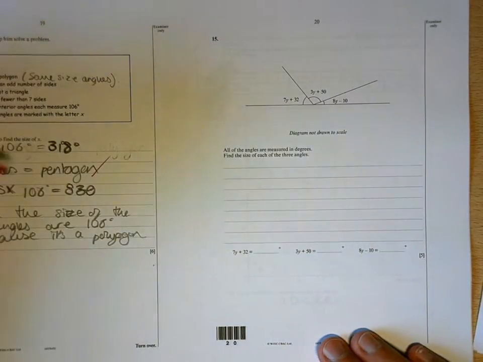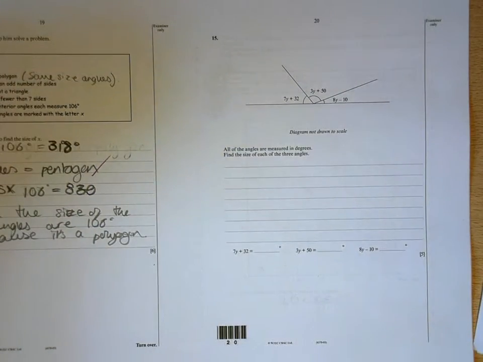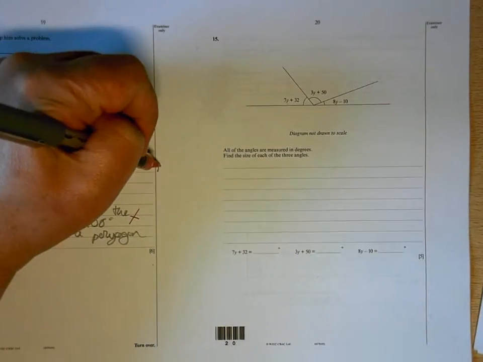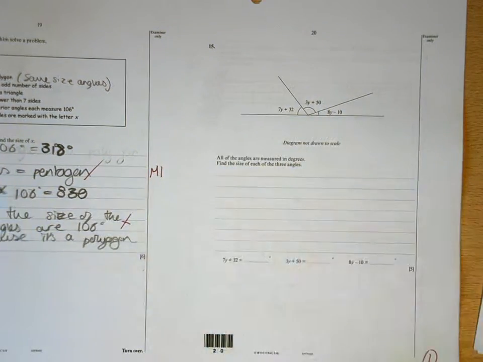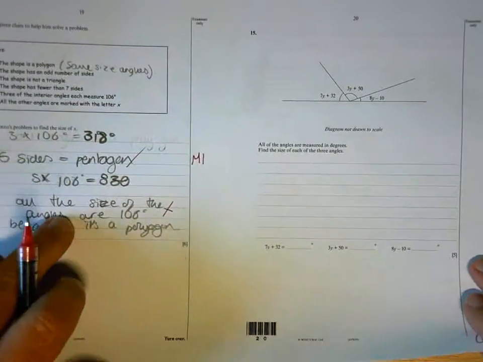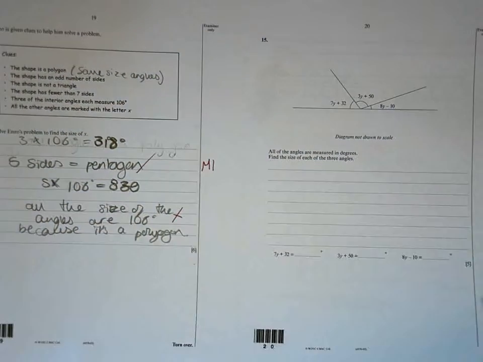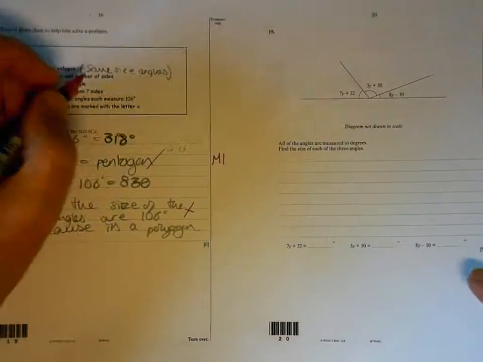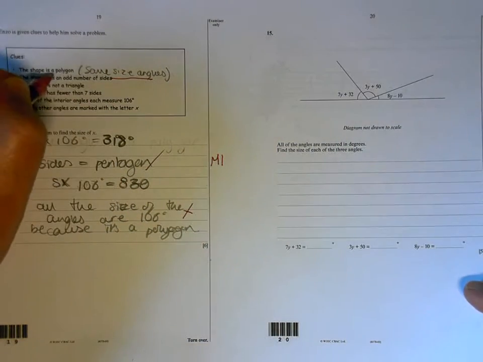No, it's not a regular, so you can't do that. Okay, so that's wrong, but you get 1 mark for the pentagon. Take a look at my explanation of that. It doesn't mean it would have to be a regular polygon for same size angles.